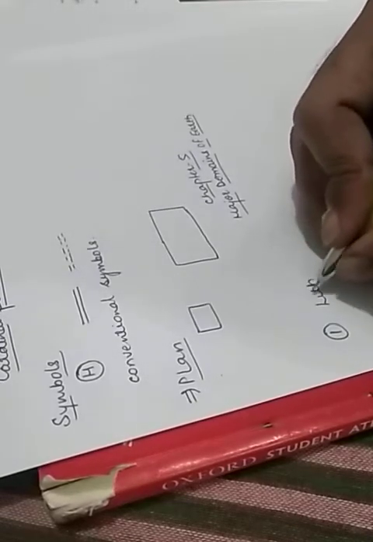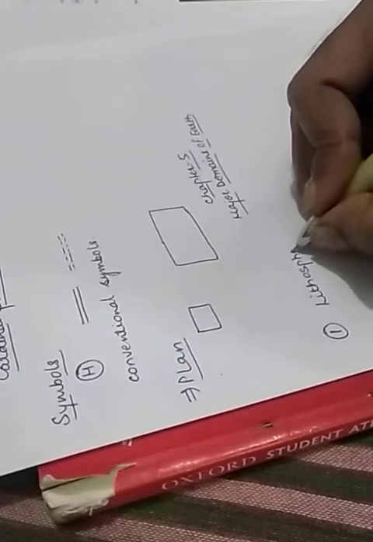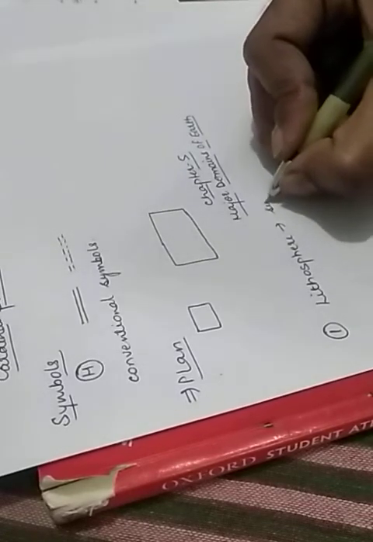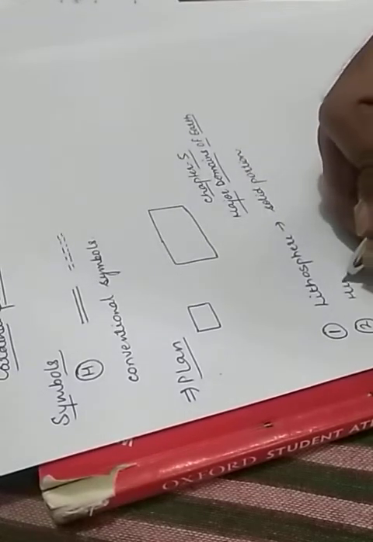We have 4 things on Earth. First is lithosphere. That is the ground portion, solid portion of Earth. Second is the hydrosphere. That is the water portion, the water domain.